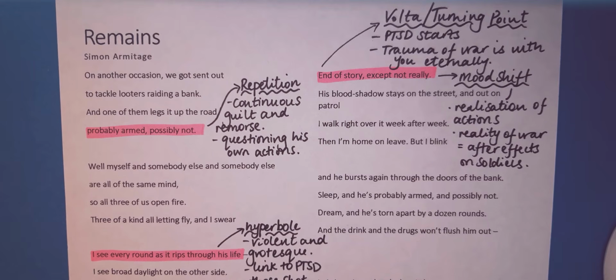So the after effects of it, and they're quite serious. And there's a link to guilt here, the attitude of guilt, because now it's creeping up. Now it's starting to come through. So he says, "End of story, except not really." So now is the real beginning of his life. So how it's affecting his life once he's come back from war.